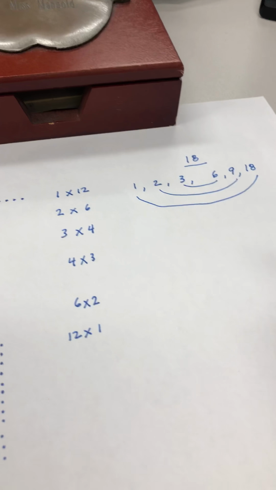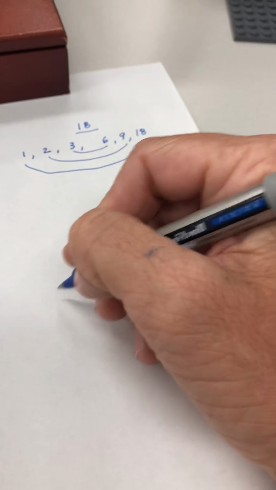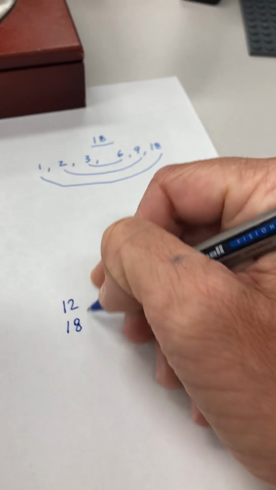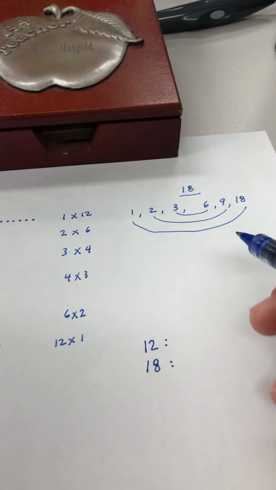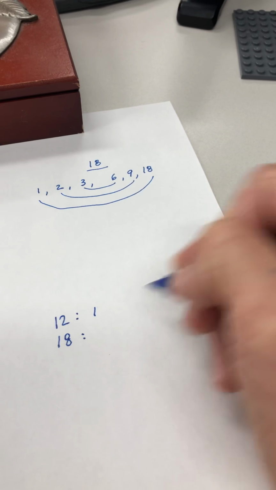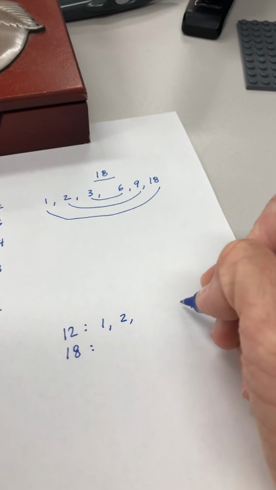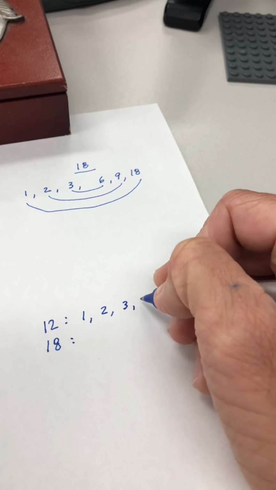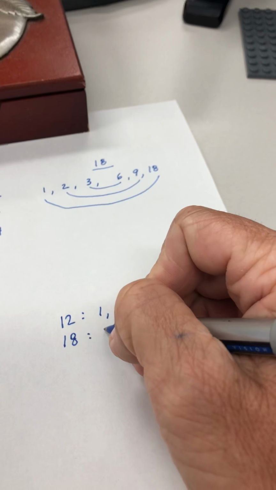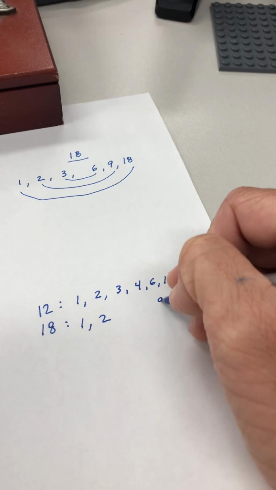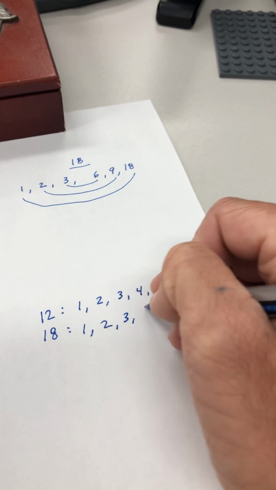Another skill that we're going to do is that students can find common factors. So if we are working with the numbers 12 and 18, which we already have here, we would say, I'm going to make a list of the factors of 12. So that is 1 with 12, 2, because it's an even number, with 6, and 3 with 4. And for 18, we have 1 and 18, 2 with 9, and 3 with 6.